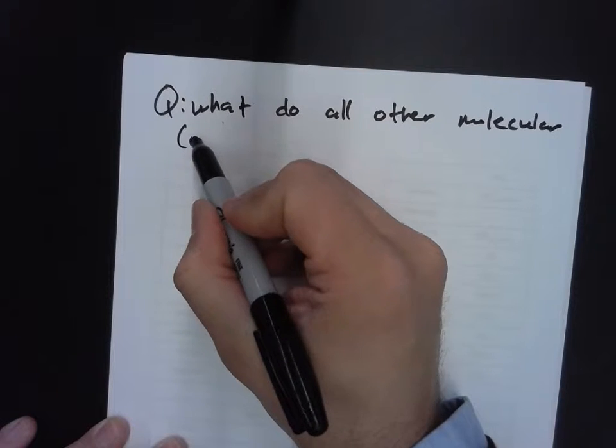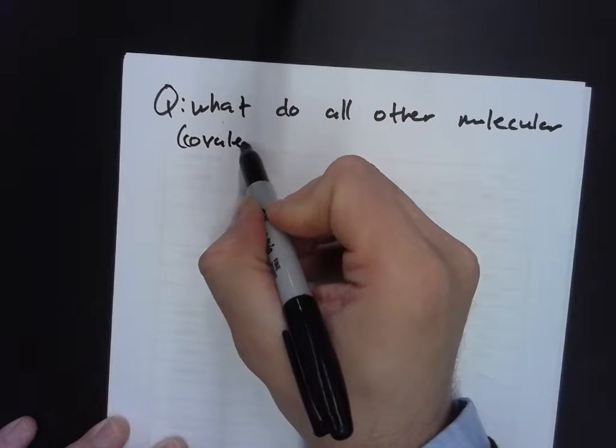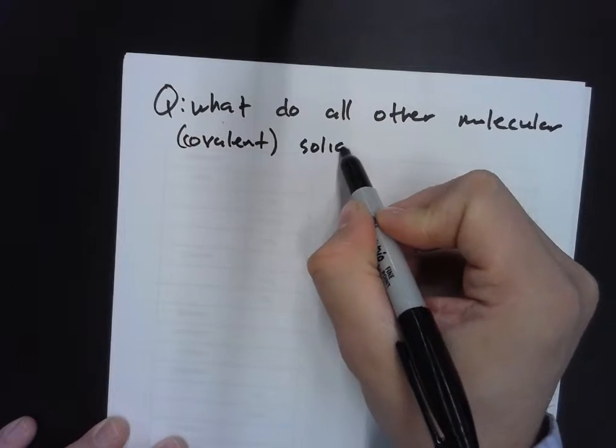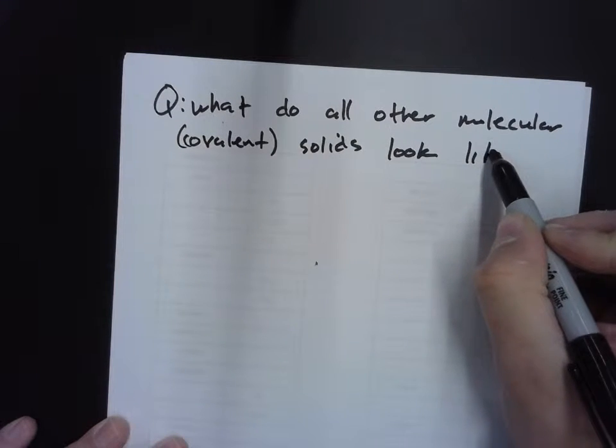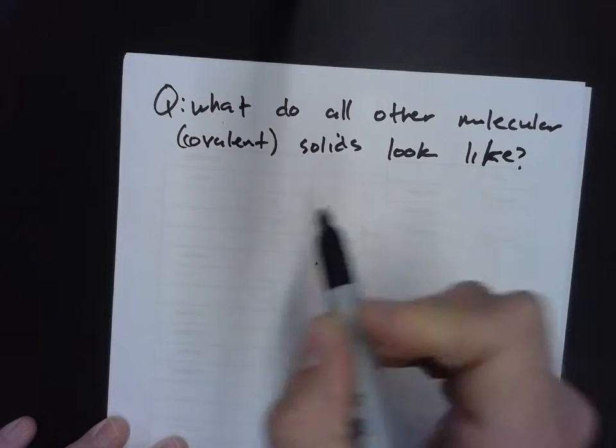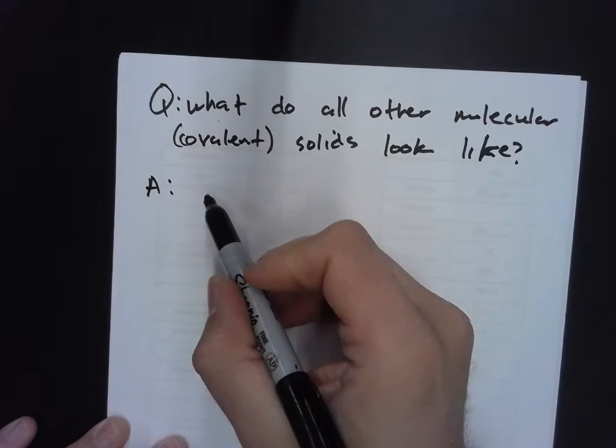That's covalent. Answer: covalent molecules.